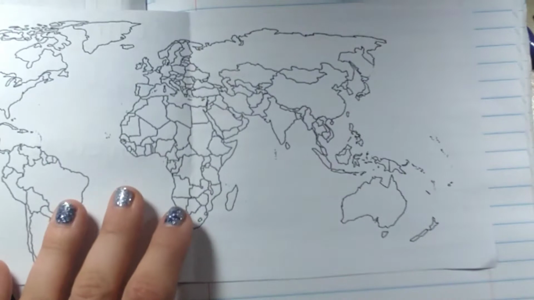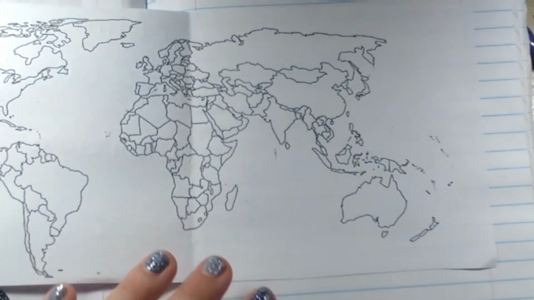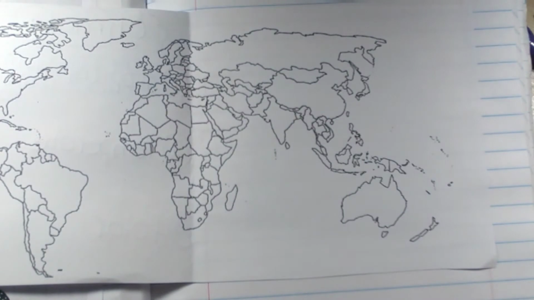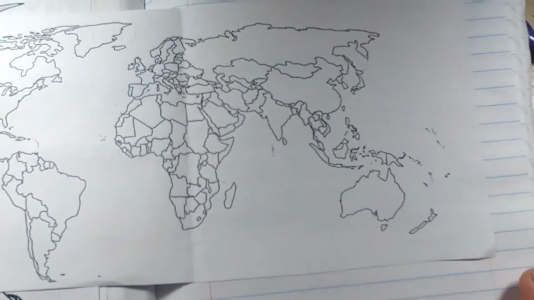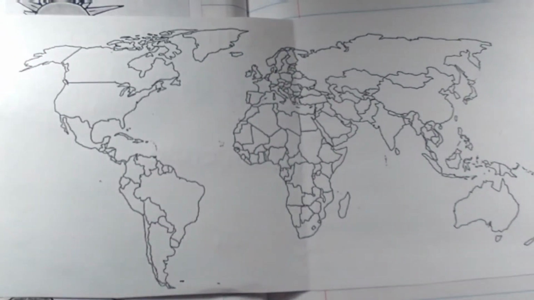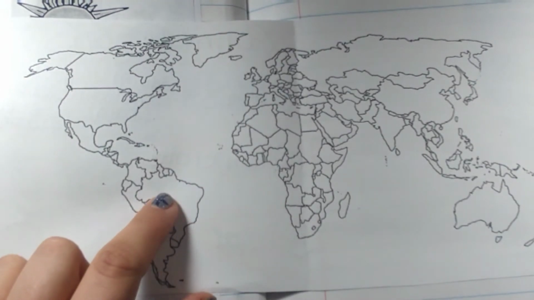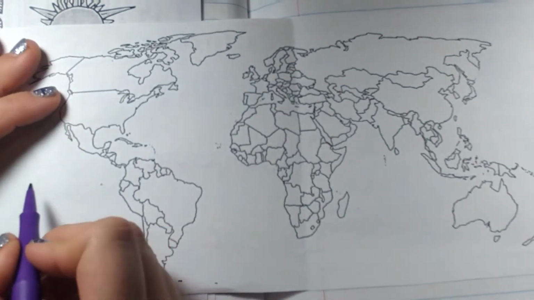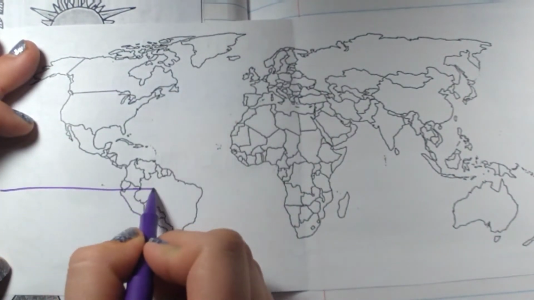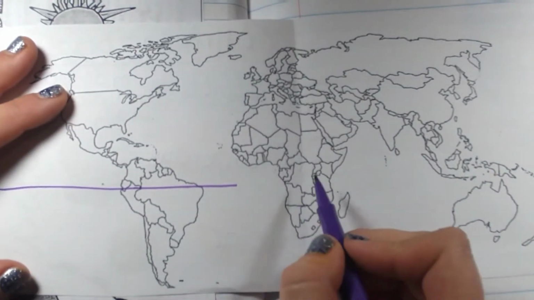Okay. So I'm actually going to take a marker and I'm going to divide it in half. Now this is very important that you do it just like this. I'm going to find right here, which is Brazil, and I'm going to go just right there. This is an estimate, remember.